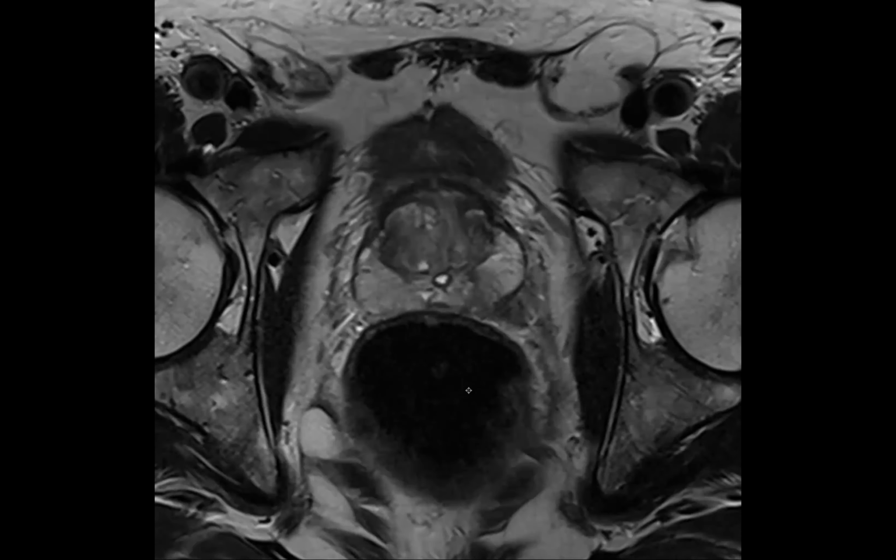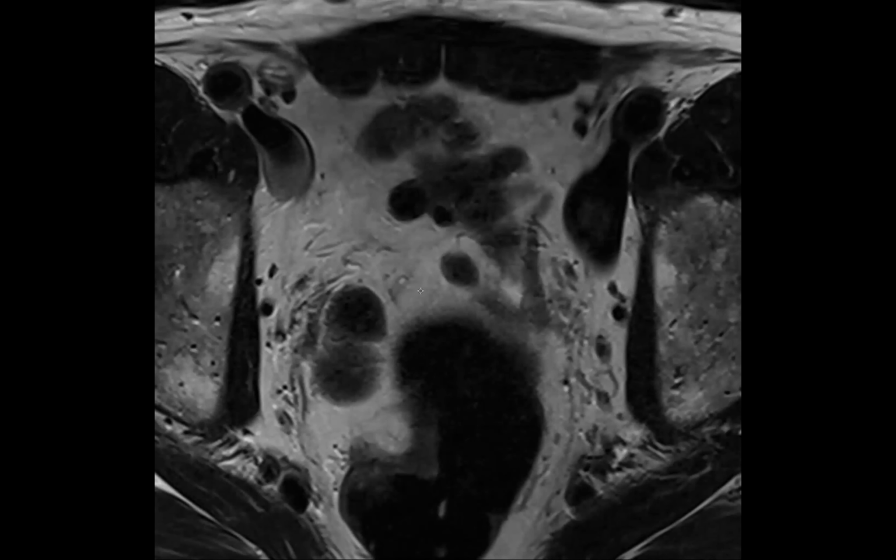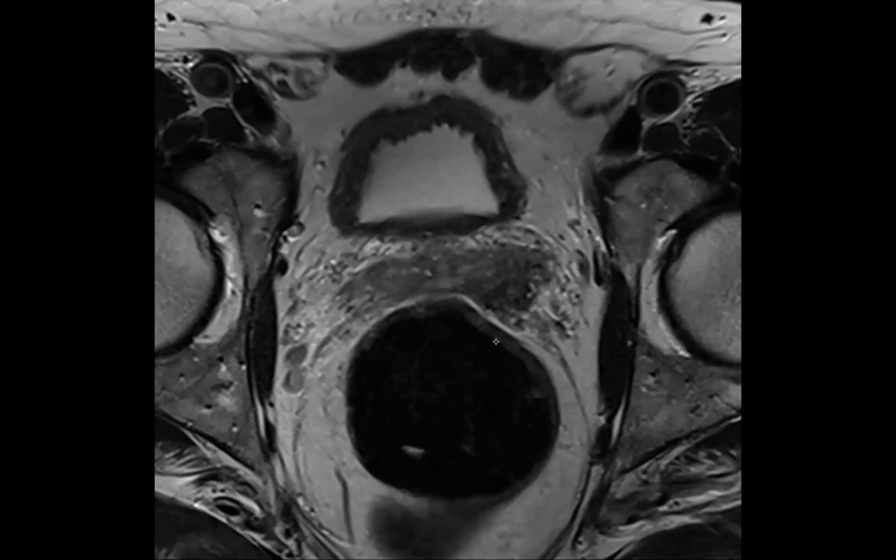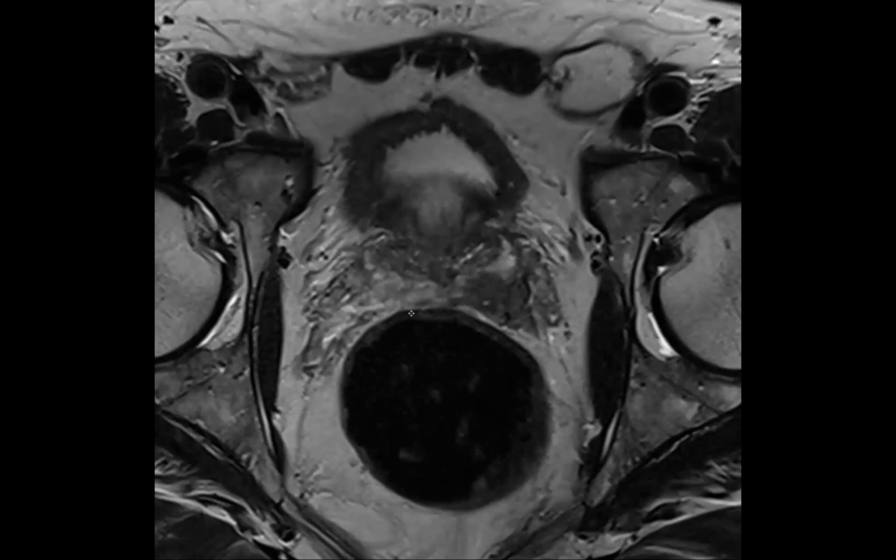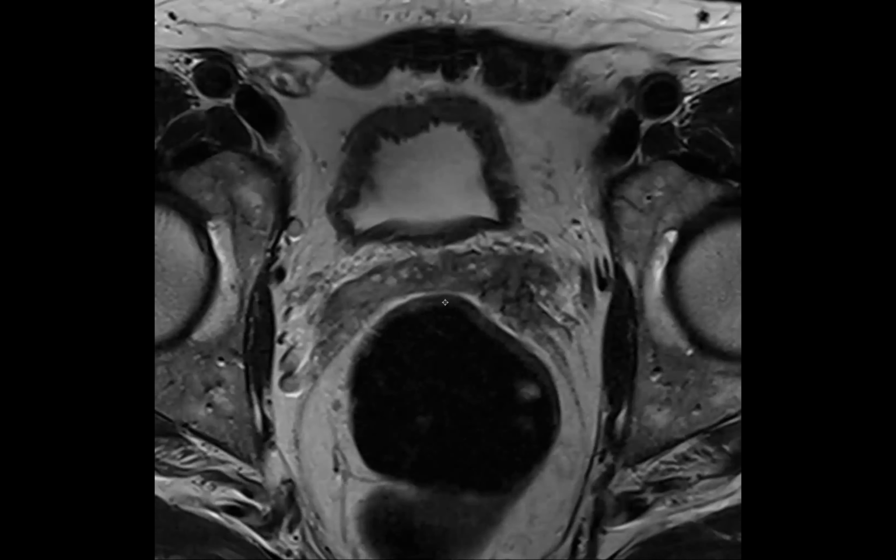In this case, the SVs were decompressed. So I think that maybe distension can improve the conspicuity compared to if it's decompressed like this. Cool. Yes, in my training, we had them abstain to distend the seminal vesicles, but here we do not.